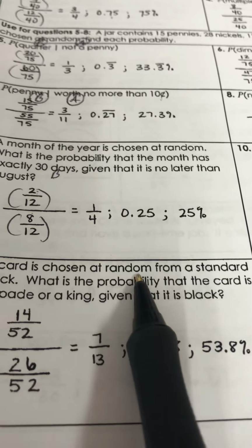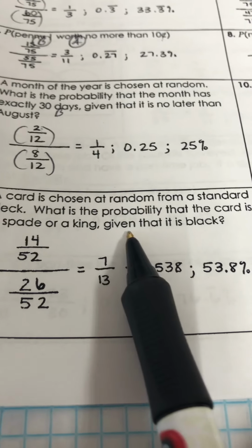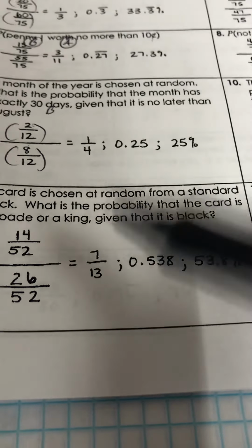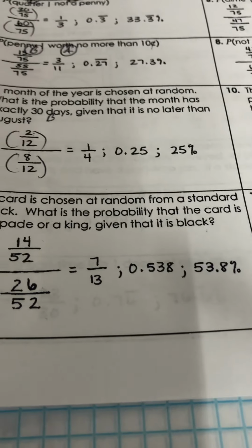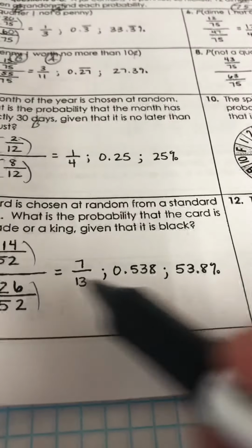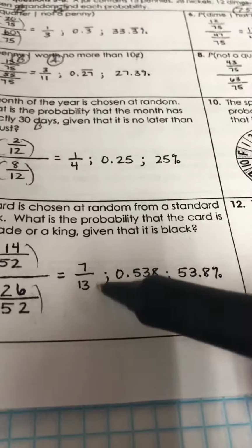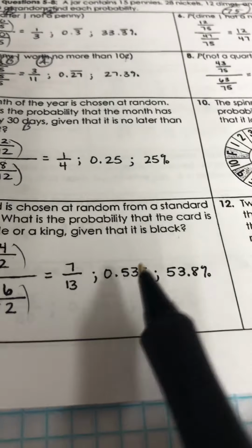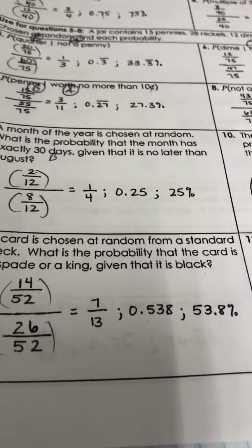A card is chosen at random from a standard deck. What is the probability that the card is a spade or a king, given that it is black? Okay. So a spade or a king, that's going to be your 14 out of the 52. Black cards are 26 out of 52. And so you're going to take this, and you're going to take that, and you could simplify those fractions, so it would be 7/13, or just take it and straight divide it, and you would get your decimal, and you could change that by moving the decimal 2 places to the right to make it into a percentage.